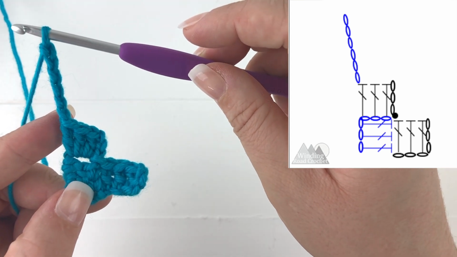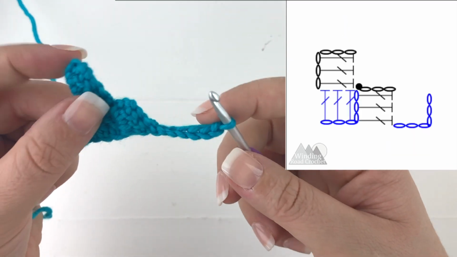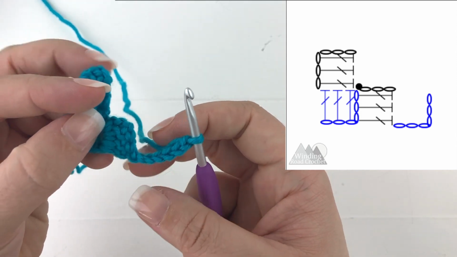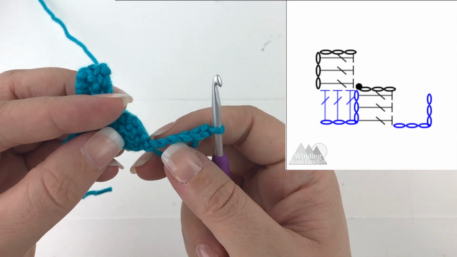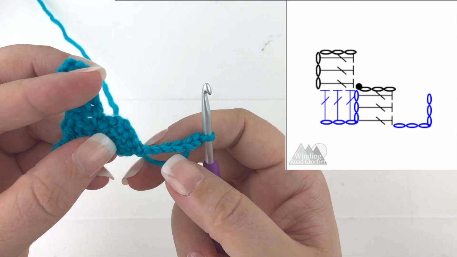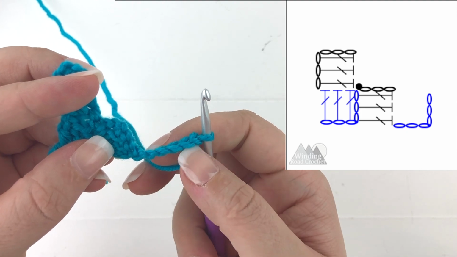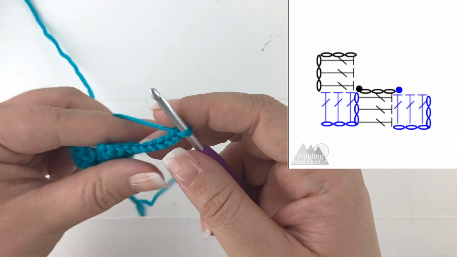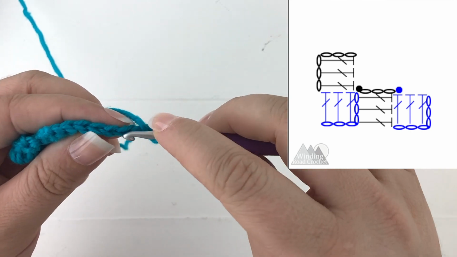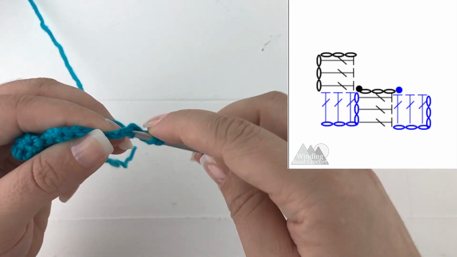And then we will go ahead and turn our work. And just like the 2 previous rows, the first 3 chain is our foundation chain. The second 3 chain that we made is our turning chain. So we are going to double crochet into the 4th, 5th, and 6th chain from the hook.